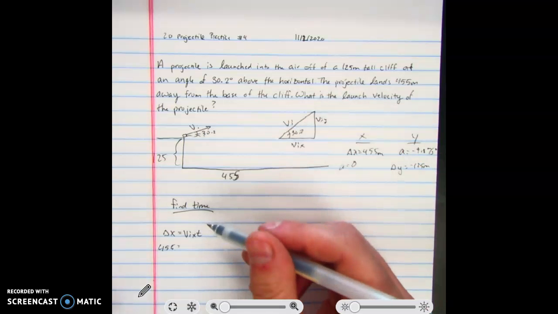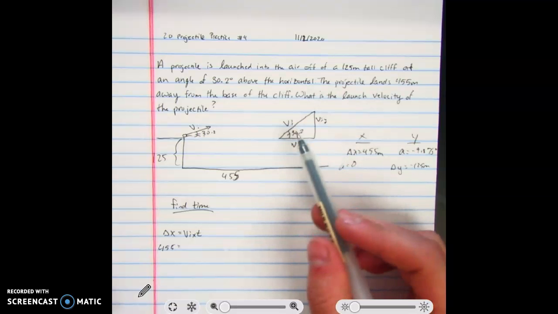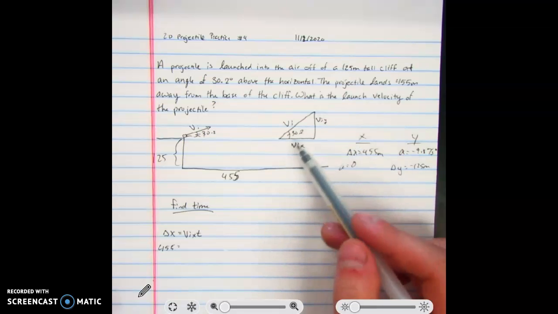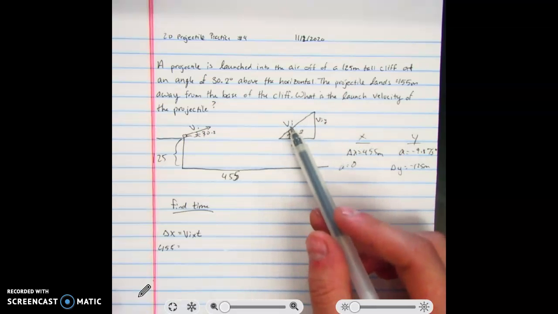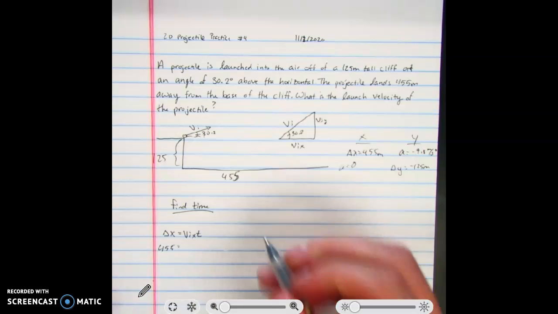So what I should probably think about doing eventually is how to incorporate my launch velocity into my equations. Now, usually in the past, you can solve for these things right away. So let's just think about that. If I think about my launch velocity, incorporating it into this equation, part of my right triangle, I have this v initial x.